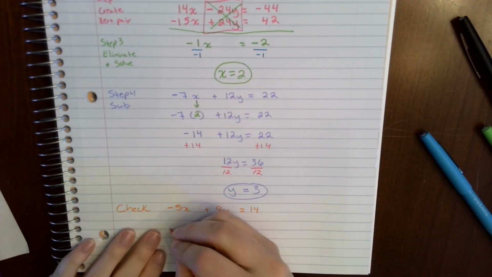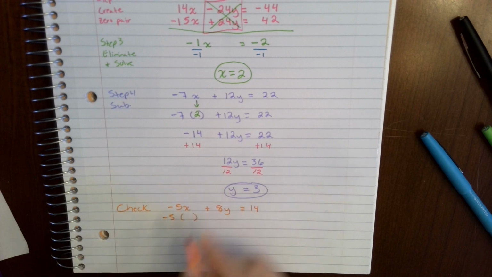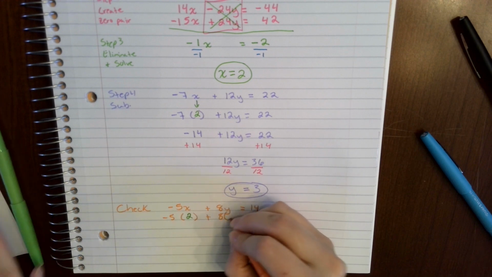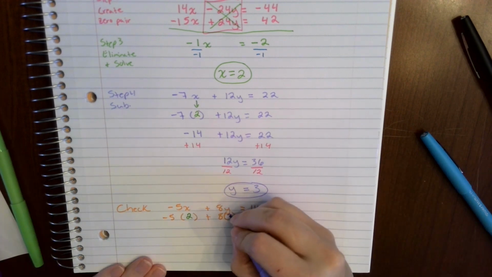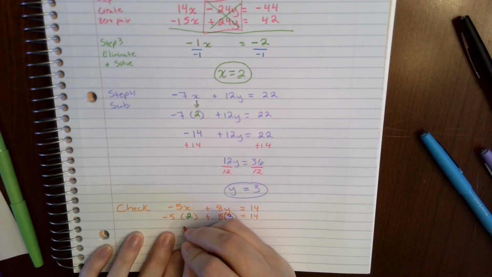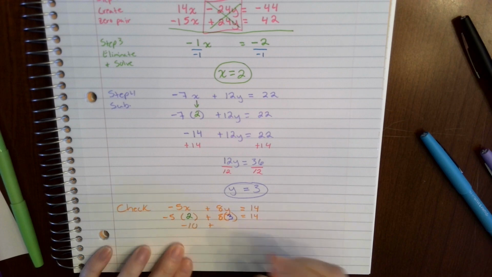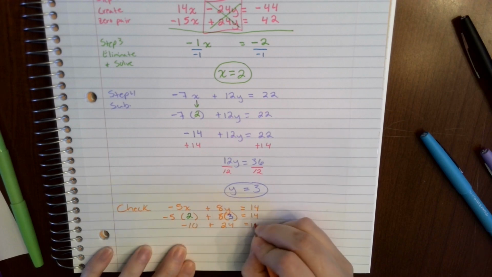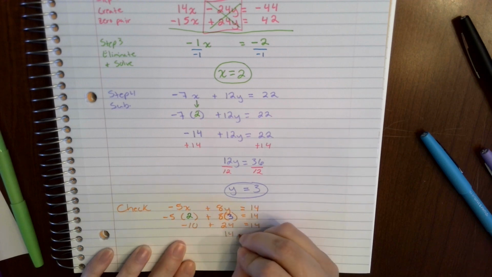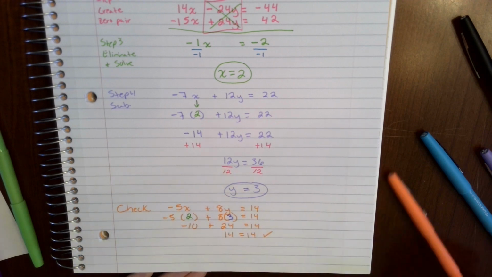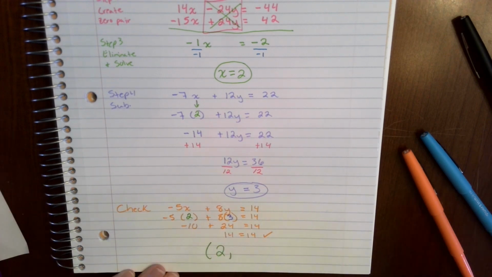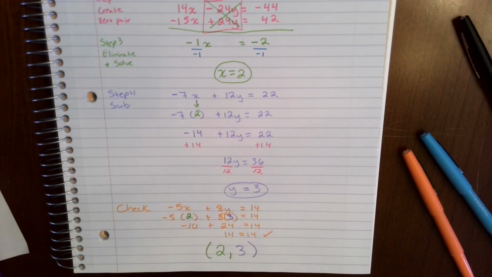All right, so -5 times the x, so -5 times 2, plus 8 times my y, 8 times 3, and that needs to be set equal to 14. -5 times 2 is a -10. 8 times 3 is a positive 24. When I add -10 and 24 together, that gives me a positive 14. So it does check out. That means my final answer is going to be a positive 2 and a positive 3.